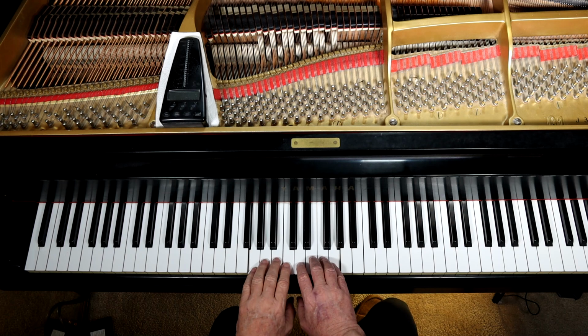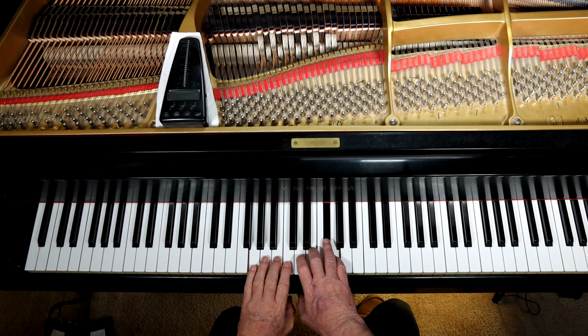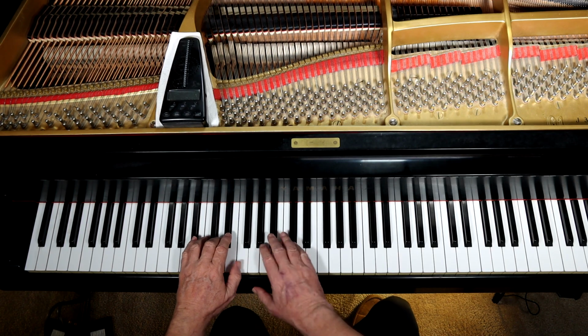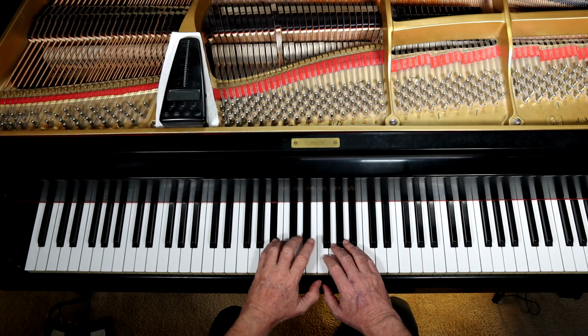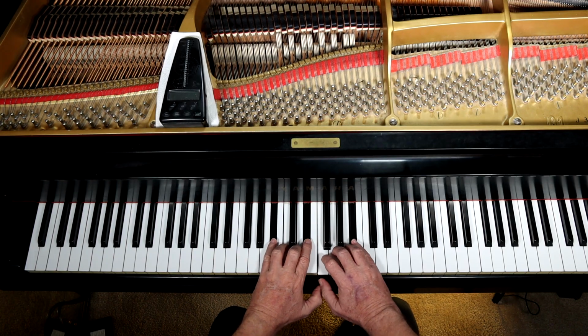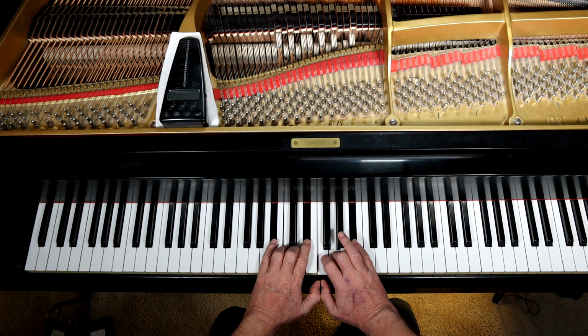Well, in Mixolydian mode, it's the other way. We're either adding a flat or taking away a sharp. So go back to G here. G major is here. For Mixolydian, I'm taking away the sharp here. Or if I go to B flat here and I want B flat Mixolydian, I add a flat.